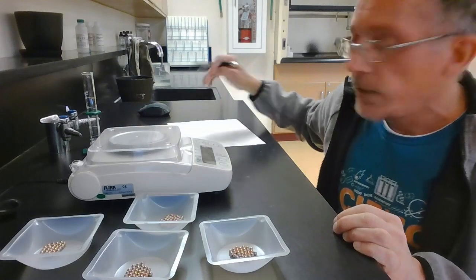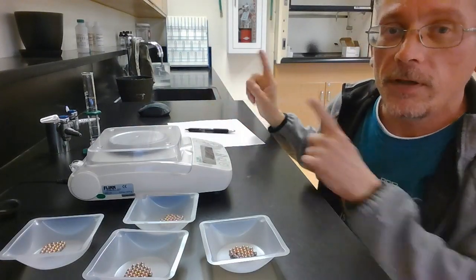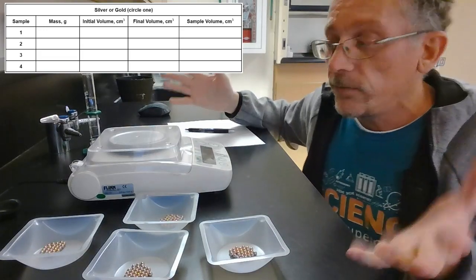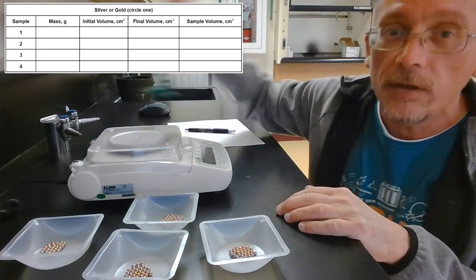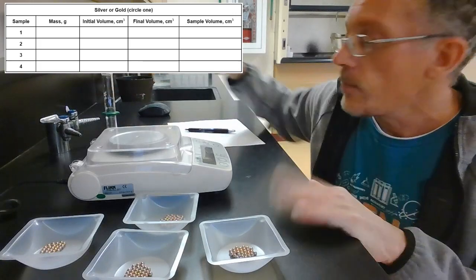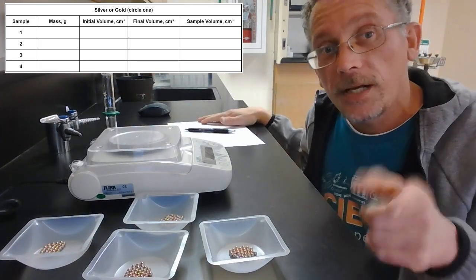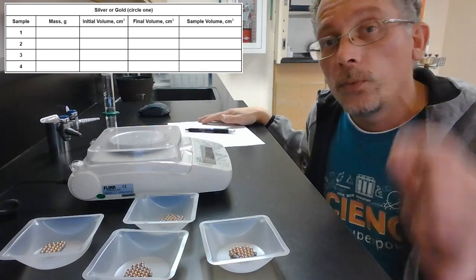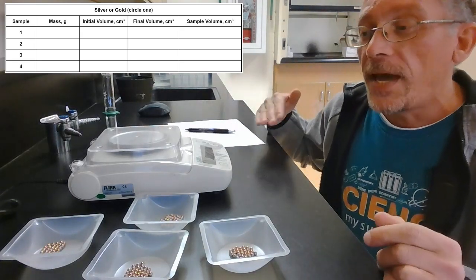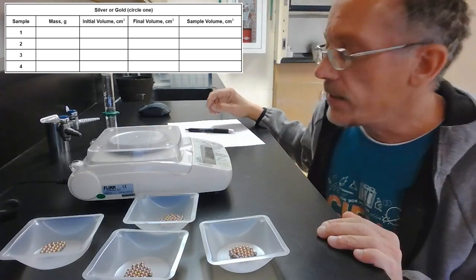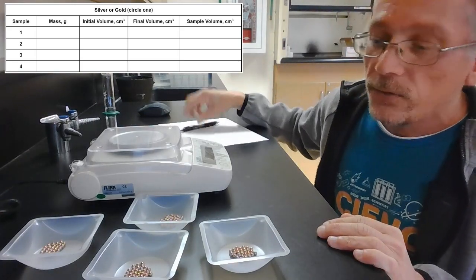And I'm going to record them on my little paper here, and I'm going to make for you a fancy little data chart to go up at the corner of the screen. And then we will divide the mass by the volume to find the density. And actually this lab is going to ask us to make a graph of it. So we'll make a graph of mass versus volume, and we'll find the slope of the line on the graph, which will be the density. Okay, so now let's get to this.